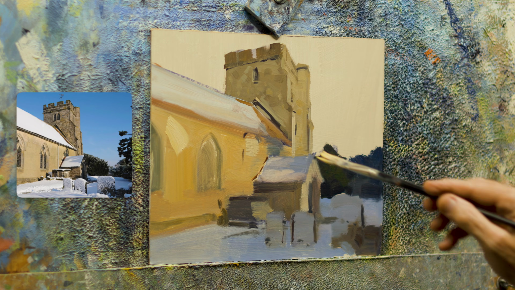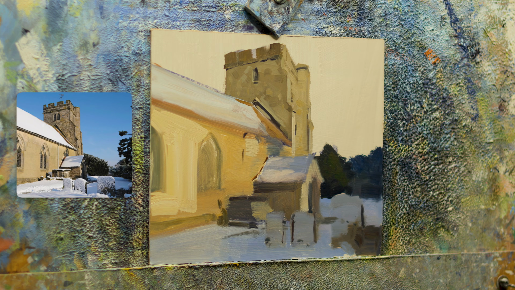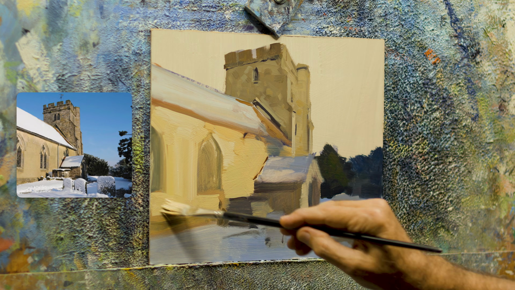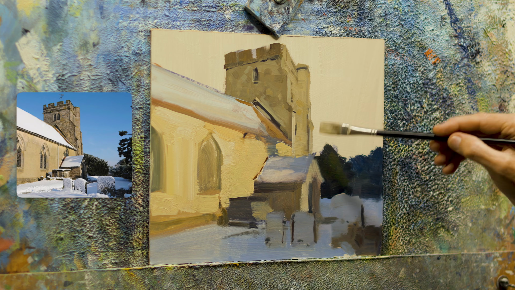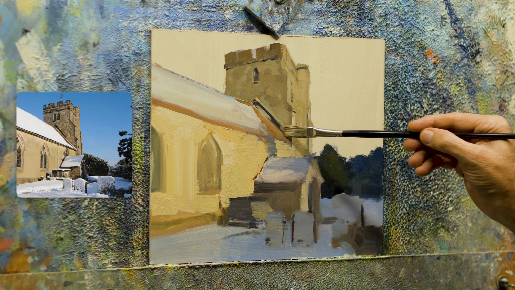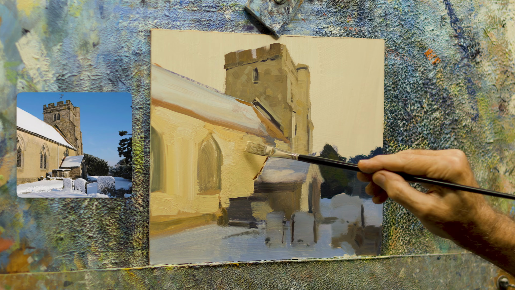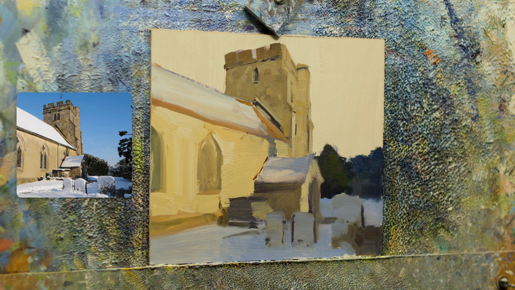So I'm laying it from foreground, mid-distance, distance, and then my ultimate backdrop. I was tempted to bring some clouds in, but I thought, doesn't really need it. So that's where the original scene really does hold all the answers.